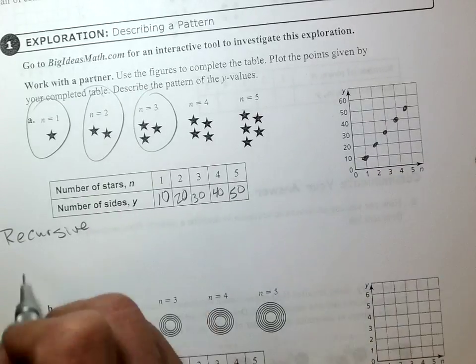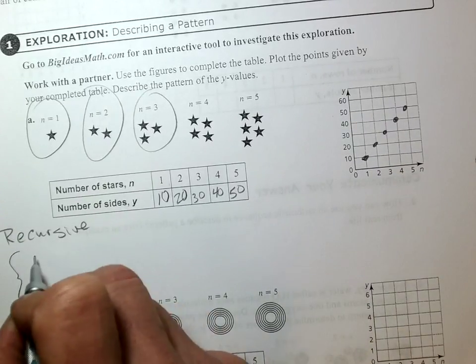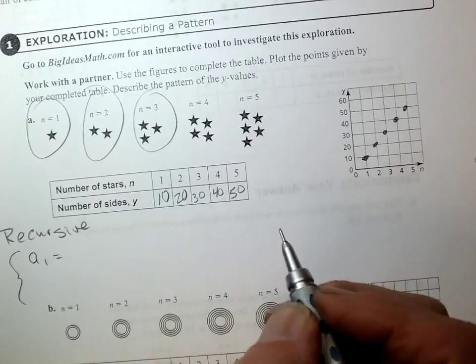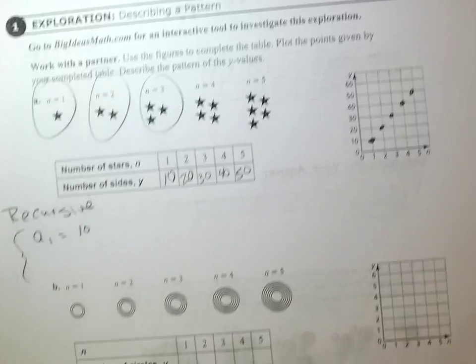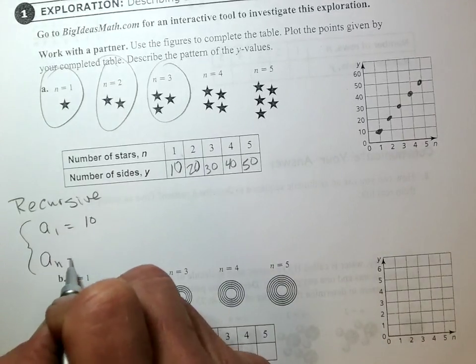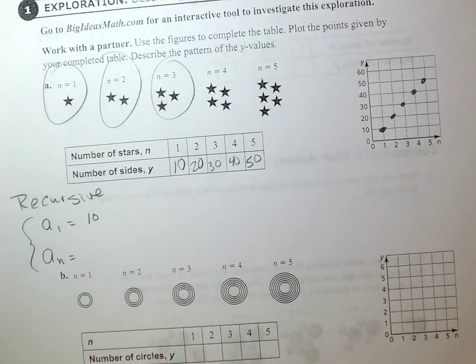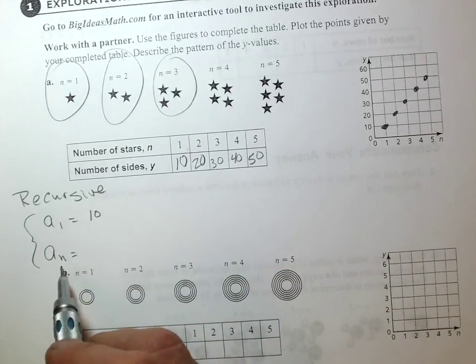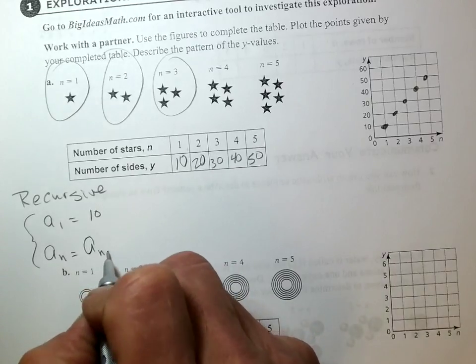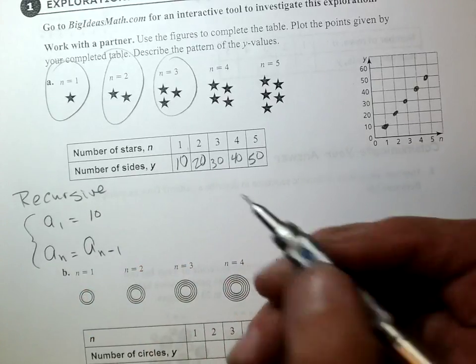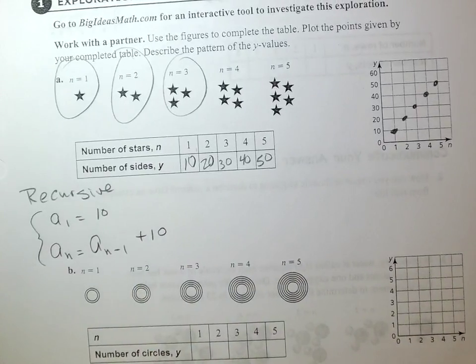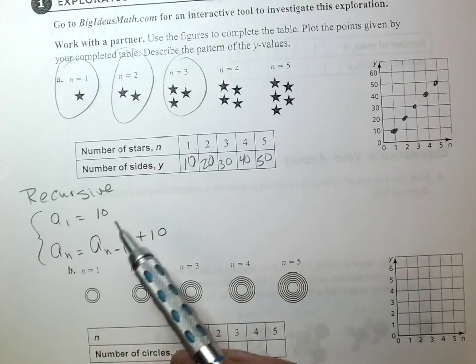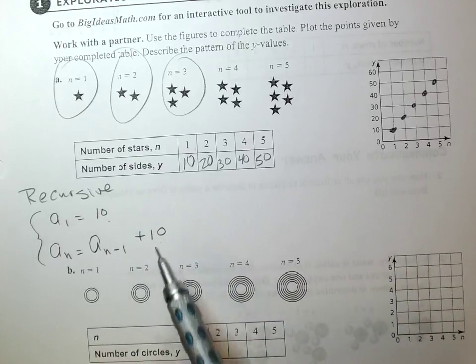to do recursive, always start with A1, which is my first term, which is 10, right? So to do recursive, always start with your first term. Okay, A1 is 10. Then say, well, if I need to make any particular term, whether it's the 5th term, the 10th term, I would take the previous term, and then I would just add 10 to it. Isn't that right? And that is the recursive. You have to know where to start. Start with 10 and add 10 to the previous term.